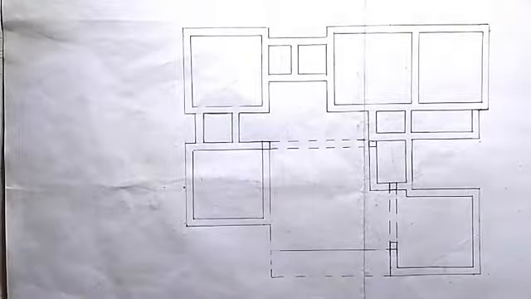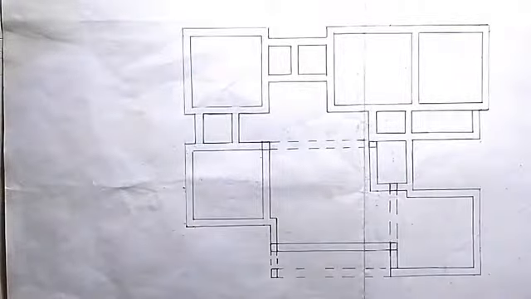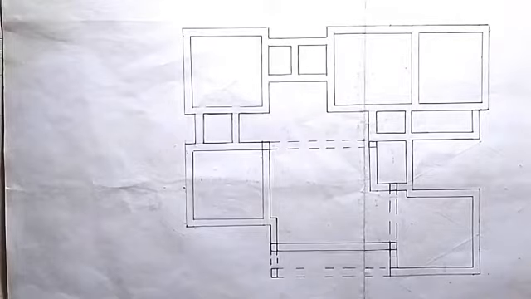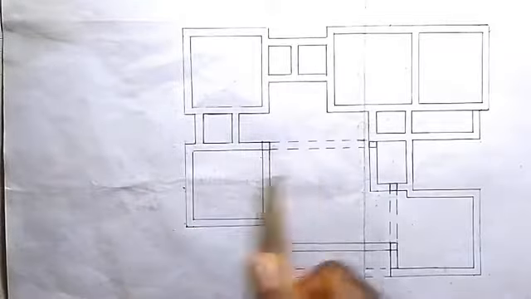So we've done this part. So now we join the wall for each and every side. What is next? We have to put in our windows and our doors. So that's what we are doing next.